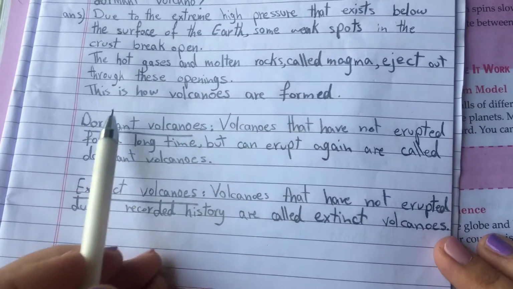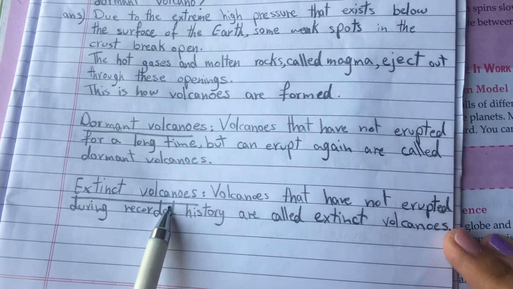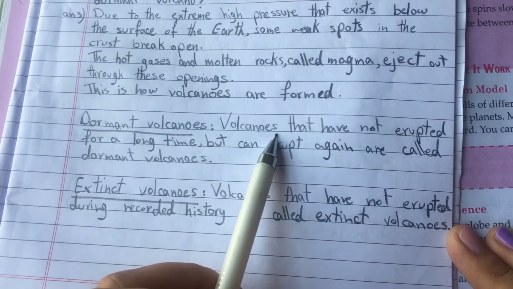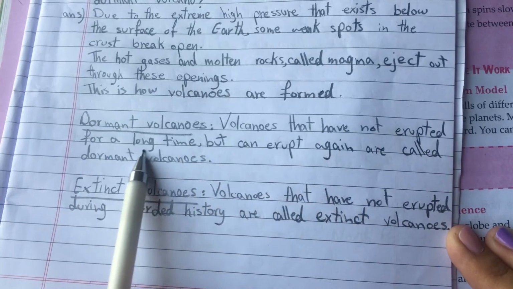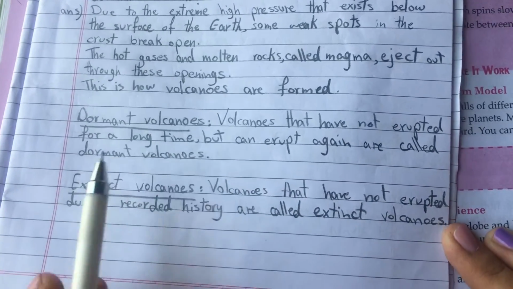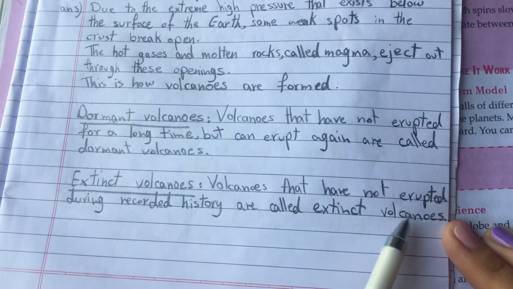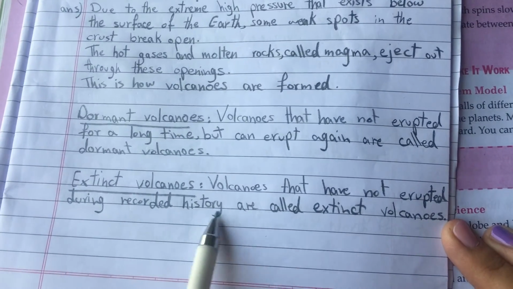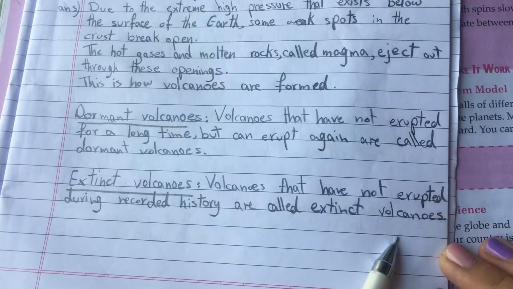Now, the difference between dormant volcanoes and extinct volcanoes. Volcanoes that have not erupted for a long time but can erupt again are called dormant volcanoes. And volcanoes that have not erupted during recorded history are called extinct volcanoes.